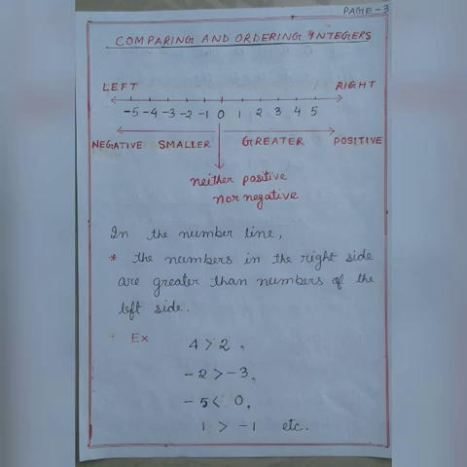Here I can see that 4 is at the right side of the number 2. Therefore 4 is greater than 2. I can see that -2 is right side of -3. Therefore, -2 is greater than -3. Again, I am considering -5 and 0.